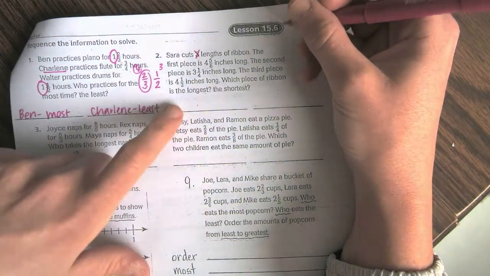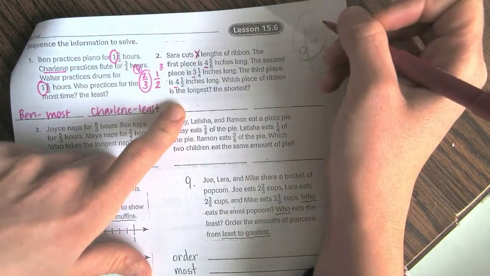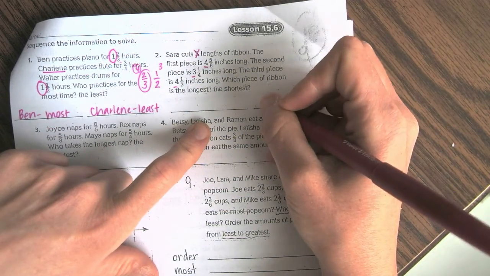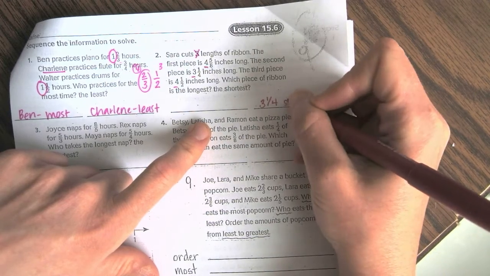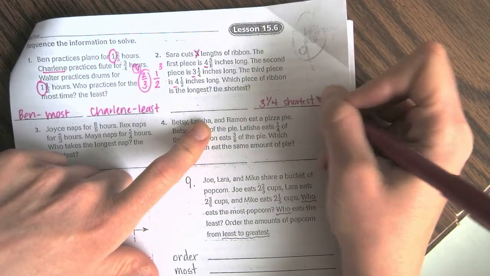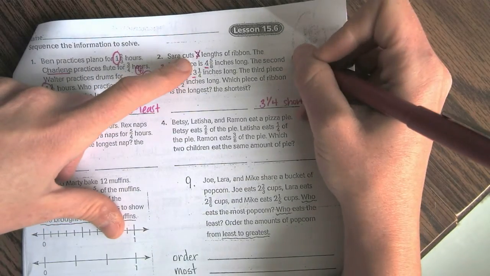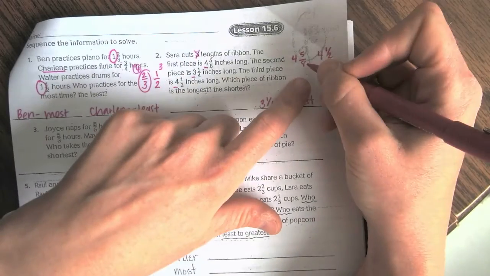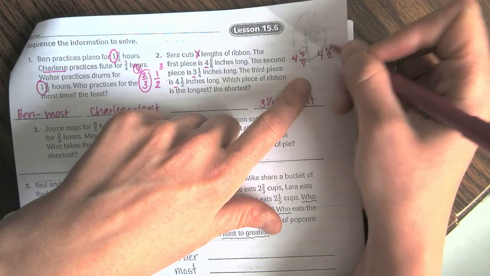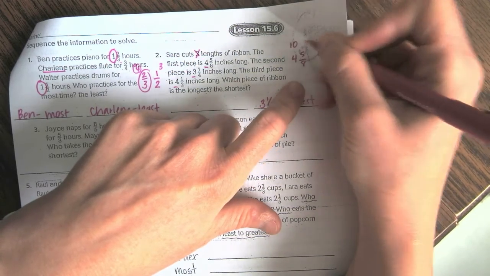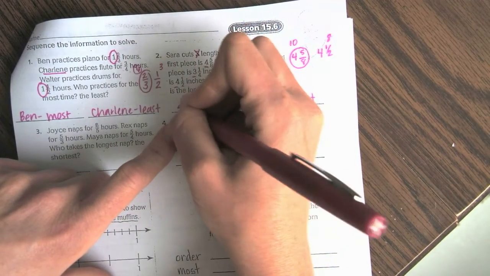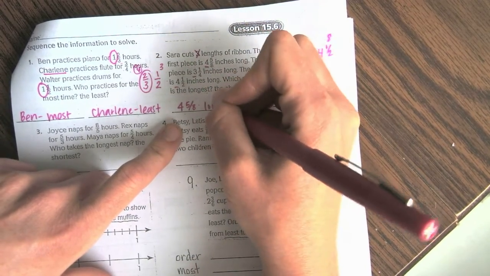So to start, I'm going to look at the whole numbers again. I have a 4, a 3, and a 4. So my smallest is going to be 3 1/4. So 3 1/4 is the shortest. And now I'm going to go back and compare. So I have 4 5/8 and 4.5. I'm going to cross multiply my fractions. So 8 times 1 is 8. 2 times 5 is 10. That means 4 5/8 is greater. So 4 5/8 is the longest.